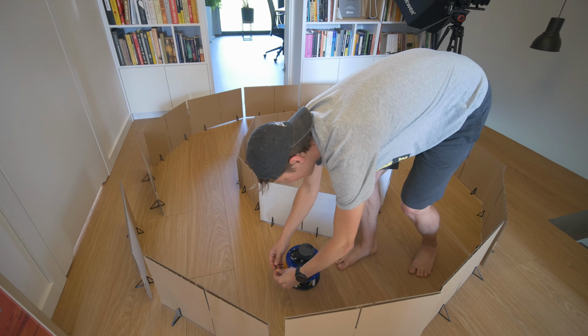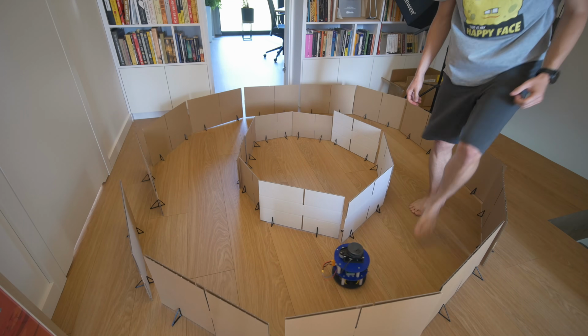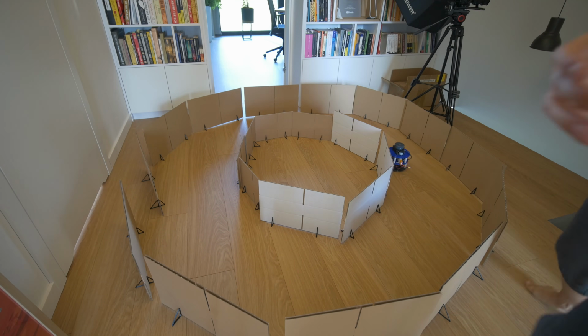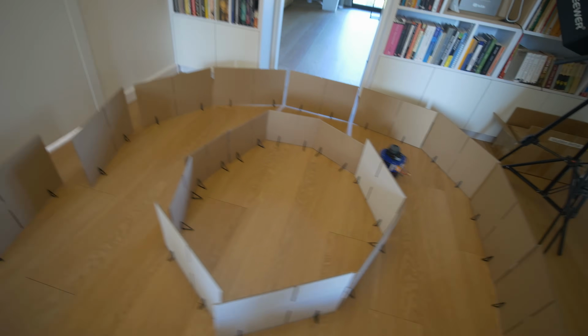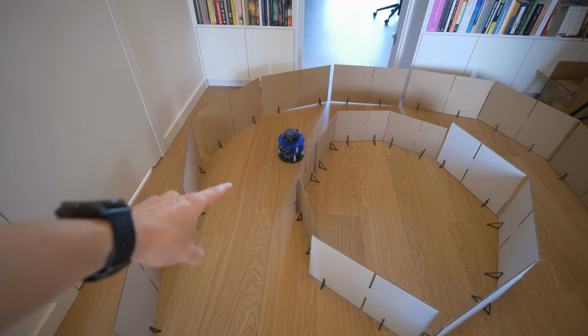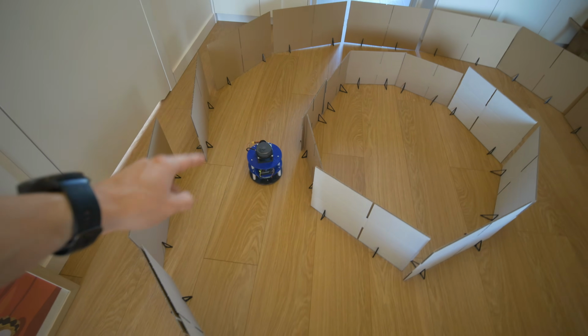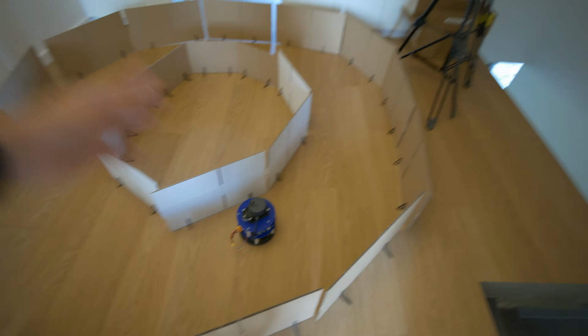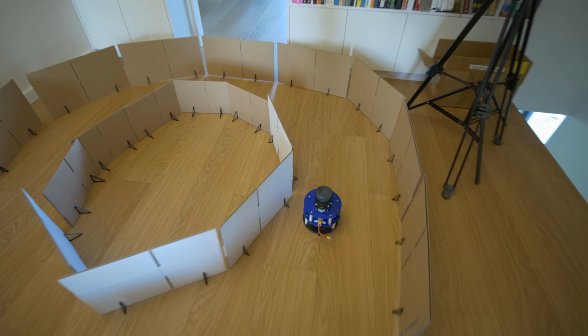Let's start the robot. Let's go. You have to work. Yes. Yes, it was working. Look at that. The real robot in the real world, from simulation to reality. Finally it works. This is so cool.